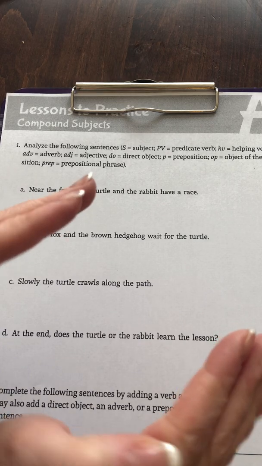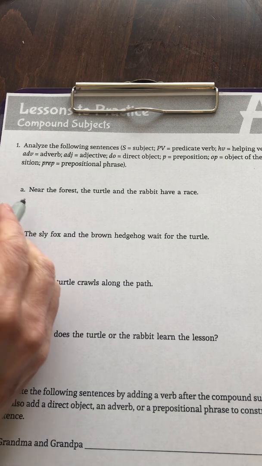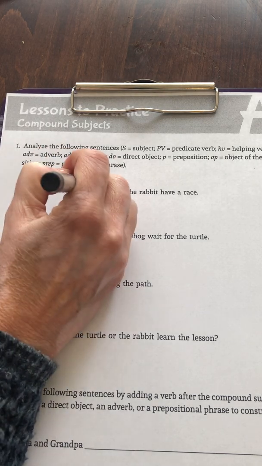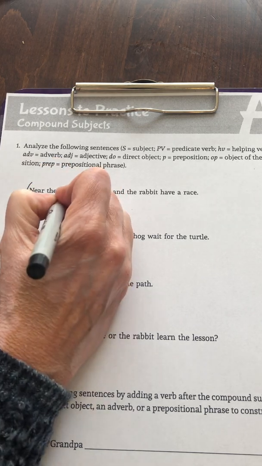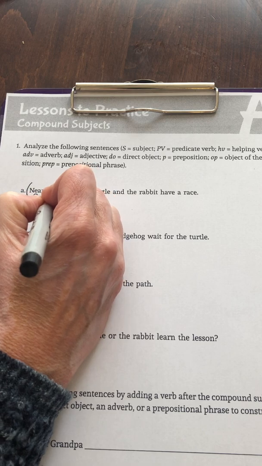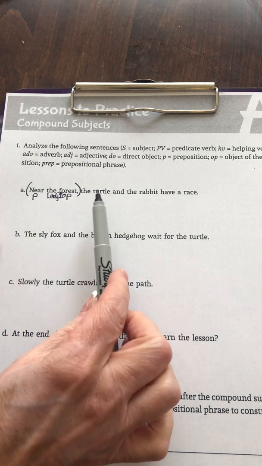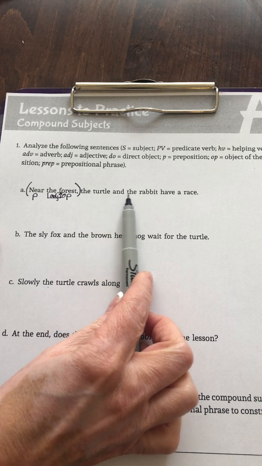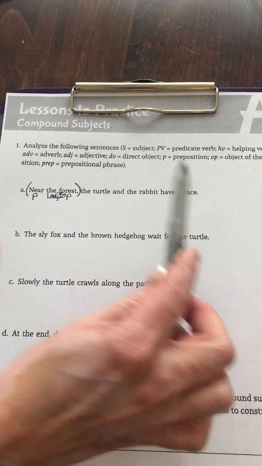Are there any prepositional phrases in this sentence? Near the forest. Ooh, near the forest is a prepositional phrase. Near is a preposition. Near what? Forest. Object of the preposition. Which forest? The. Adjective because it modifies the noun. Are there any other prepositional phrases? The turtle and the rabbit have a race. I don't see any others. So let's get our principal elements next.